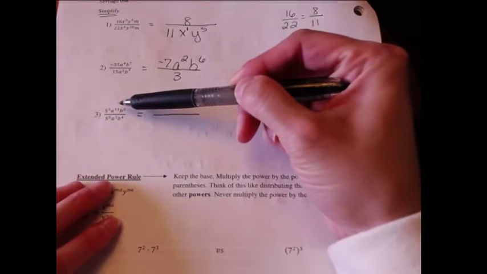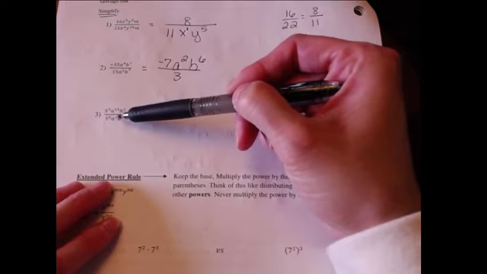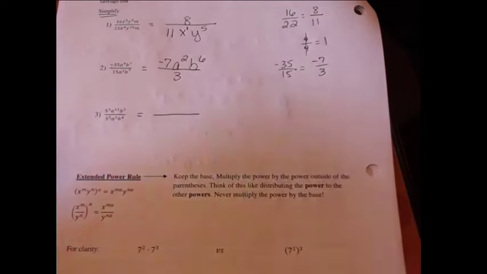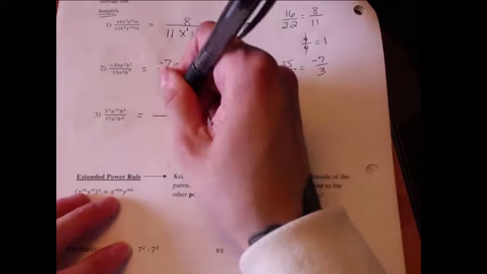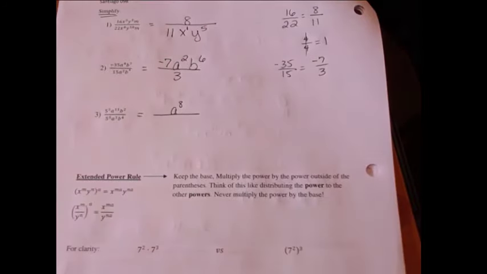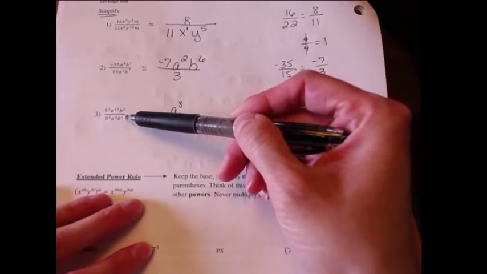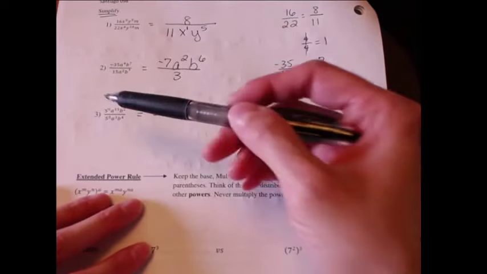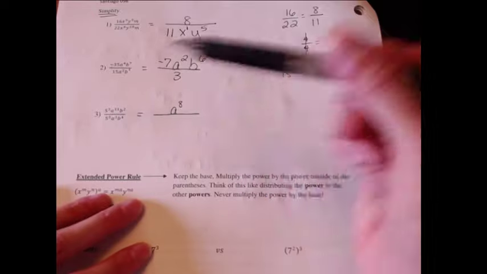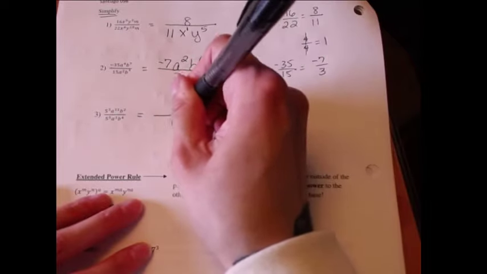We have a to the 11th over a to the 3rd. 11 minus 3 is 8. So you're going to leave a to the 8th in the numerator because it was heaviest up there. We have b to the 2nd over b to the 4th. 4 minus 2 is 2, so you're left with b squared in the denominator.